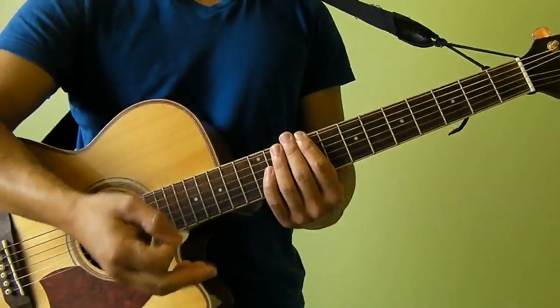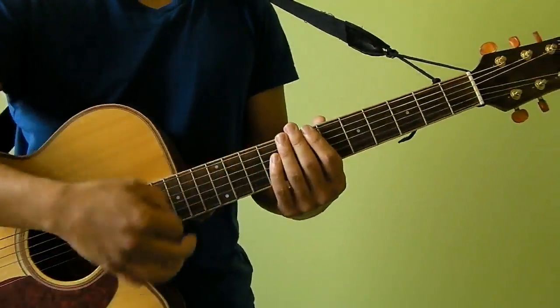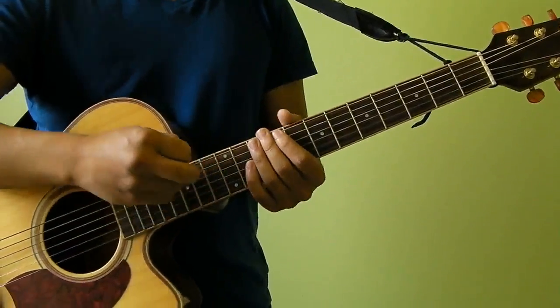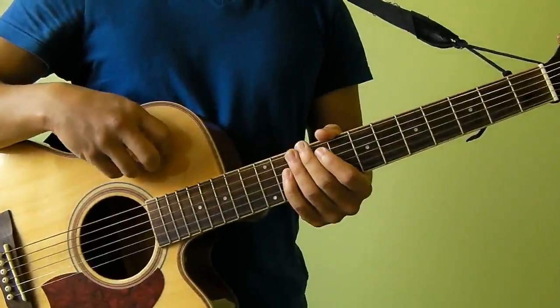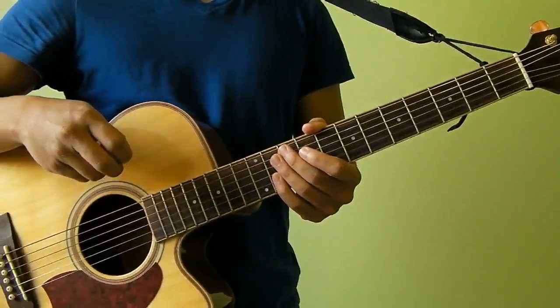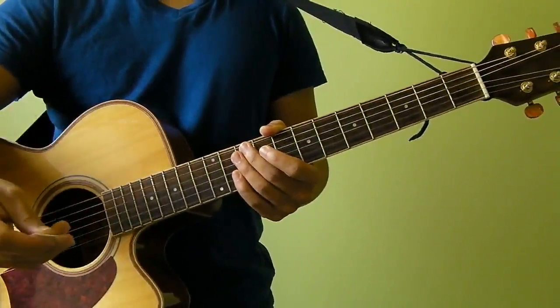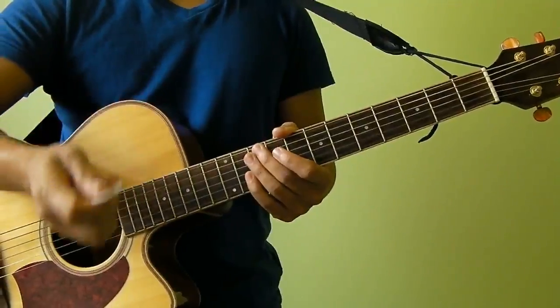All right, and I'll be using it in the full demonstration, so just pay attention to how that is happening during the chord changes. Okay, so that's the strumming pattern. Those are the chords. So what I'm going to do now is a full demonstration of the entire song using those chords and the strumming pattern.